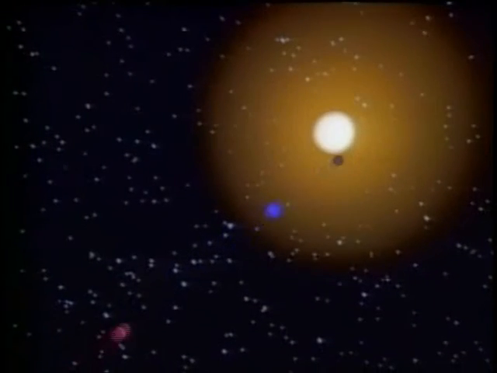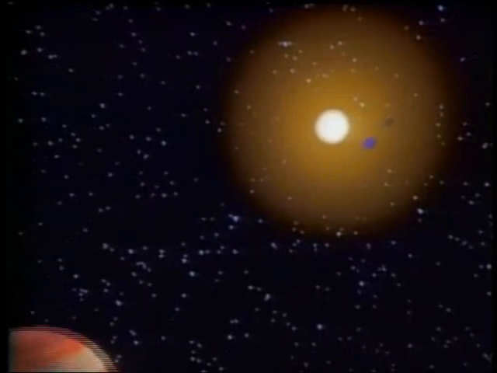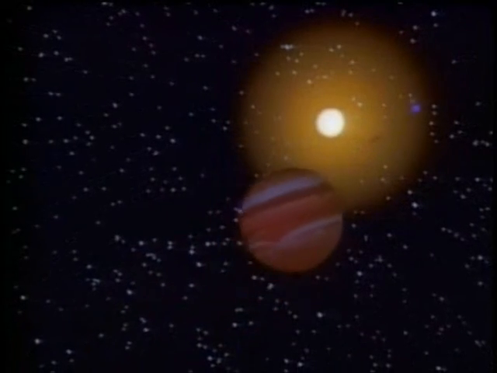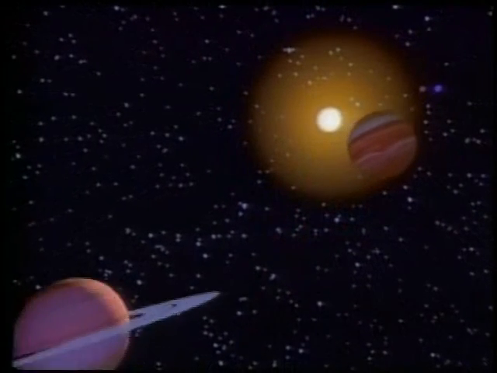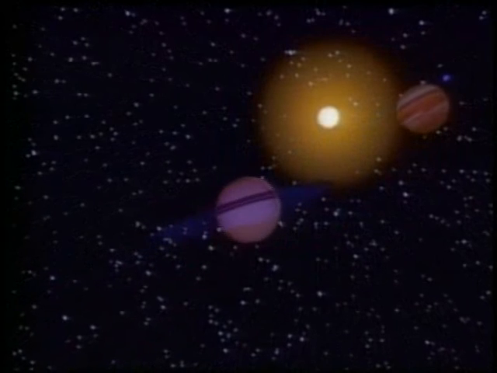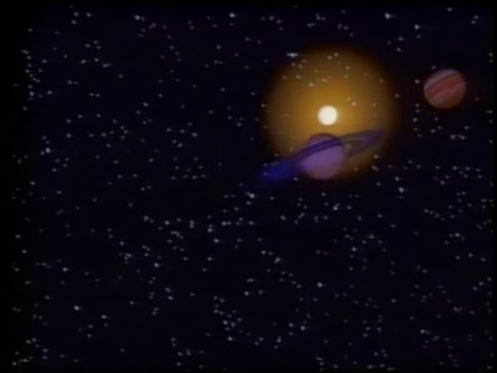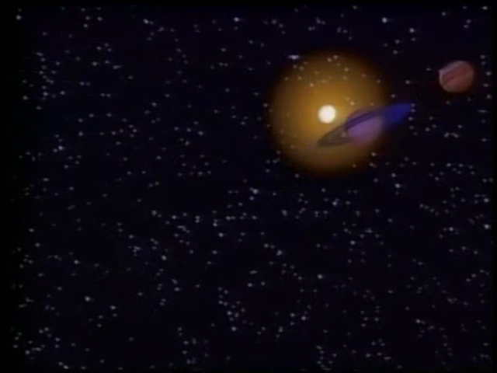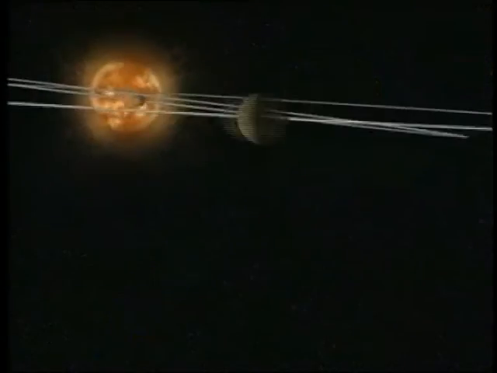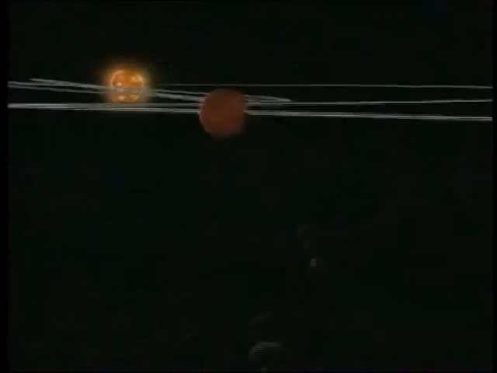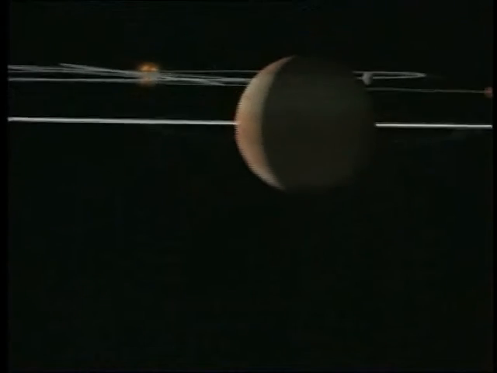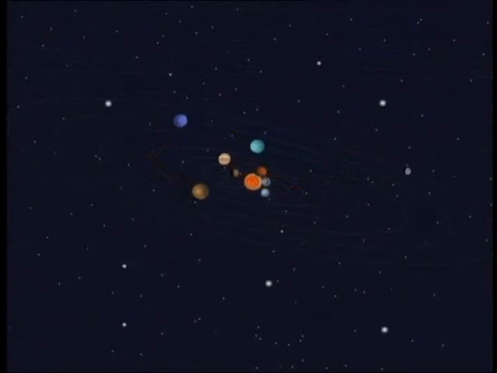This is our solar system. We have found out so much about it, yet this solar system has so many secrets deep inside it, yet to be discovered. Our solar system consists of the Sun and the planets that revolve on their own axis and also move around the Sun.